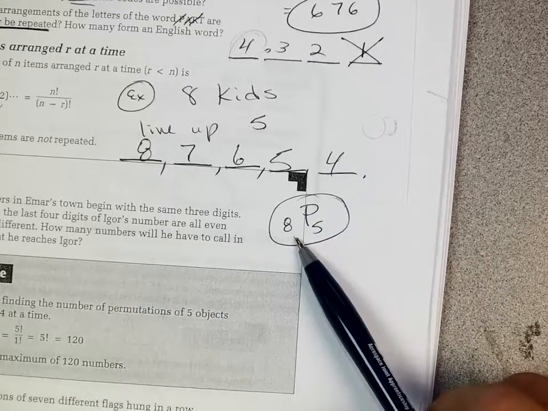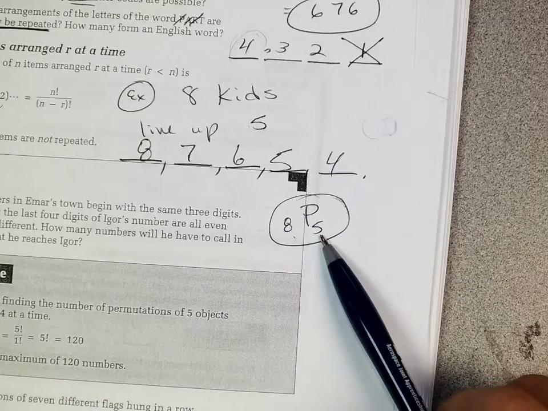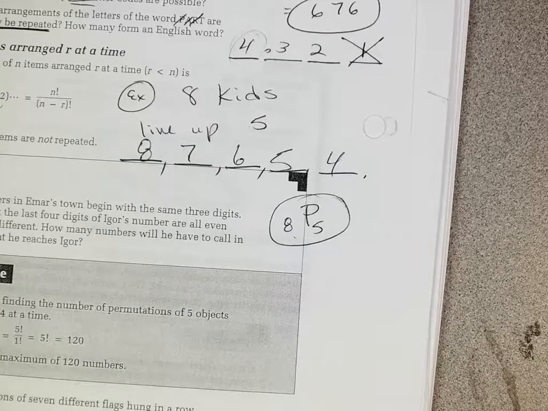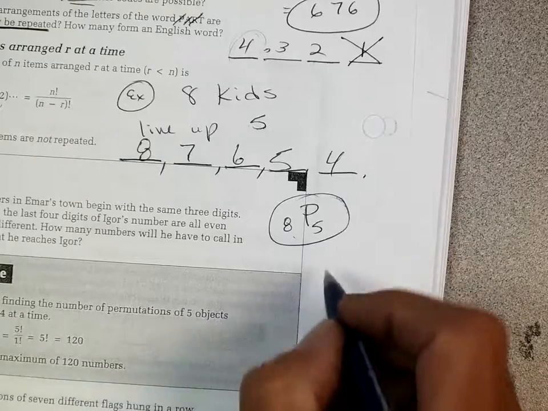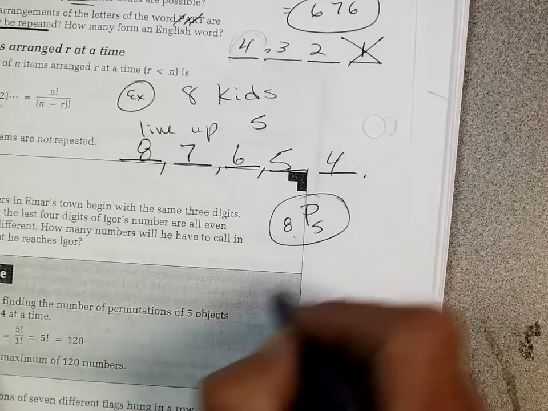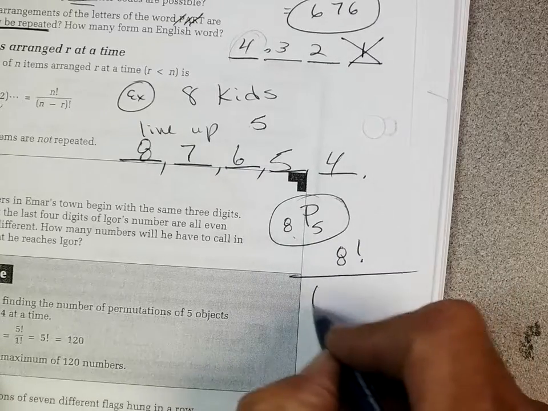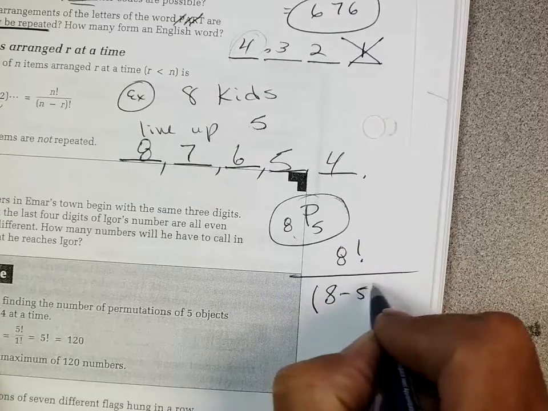We have a total of 8. We're only going to pick 5. We have a total of 8. We're going to pick 5, okay? So our formula should be this. Okay, check this formula out. We're going to go 8 factorial over 8 minus 5 factorial.